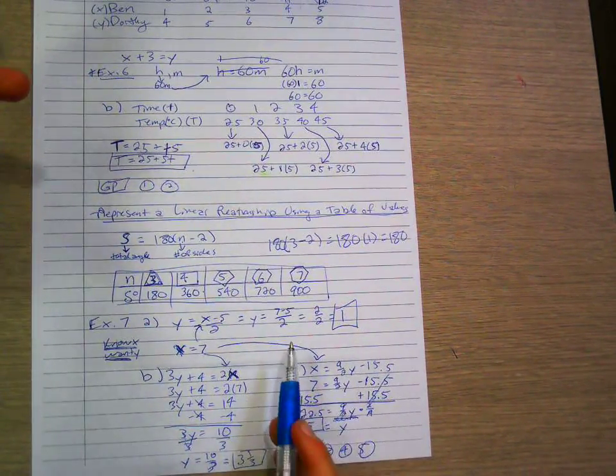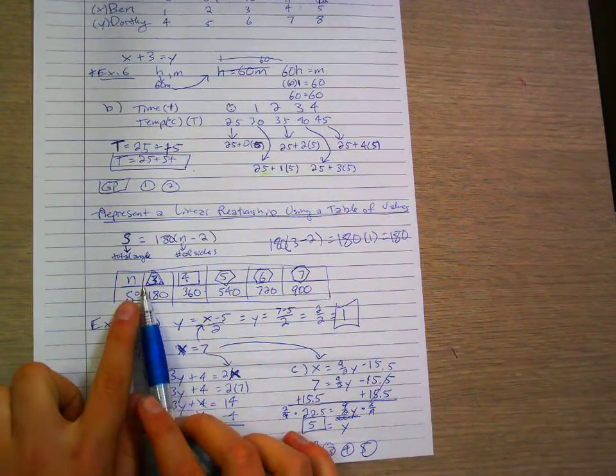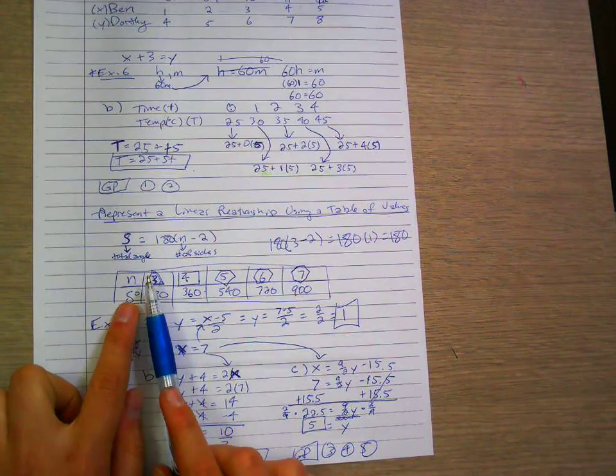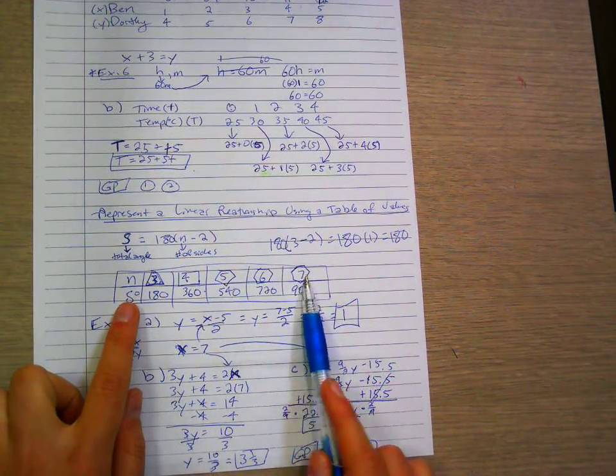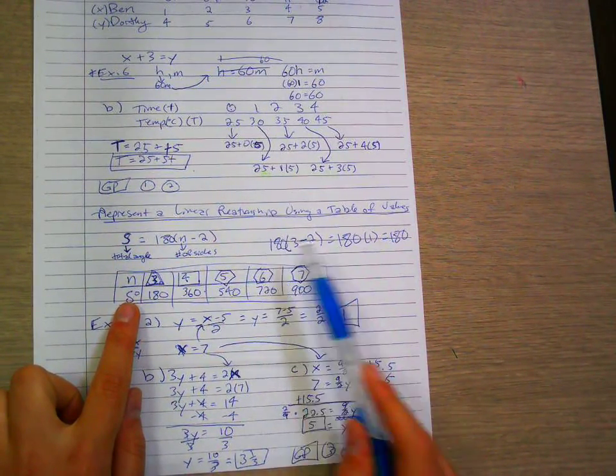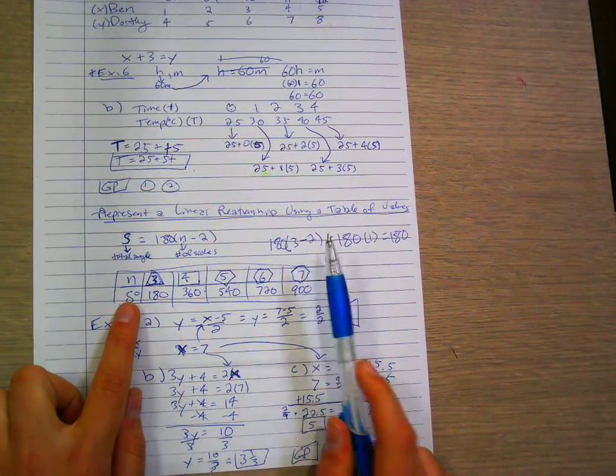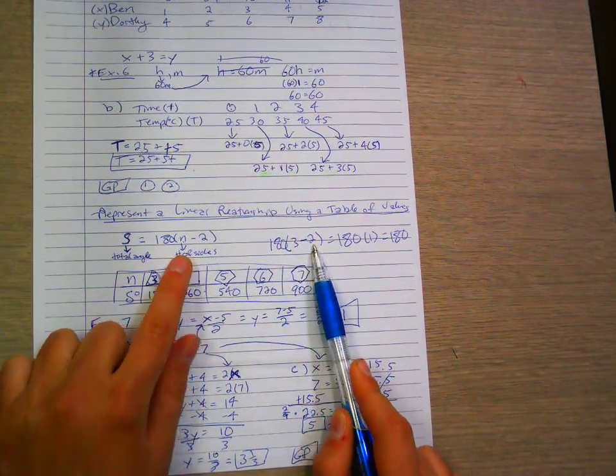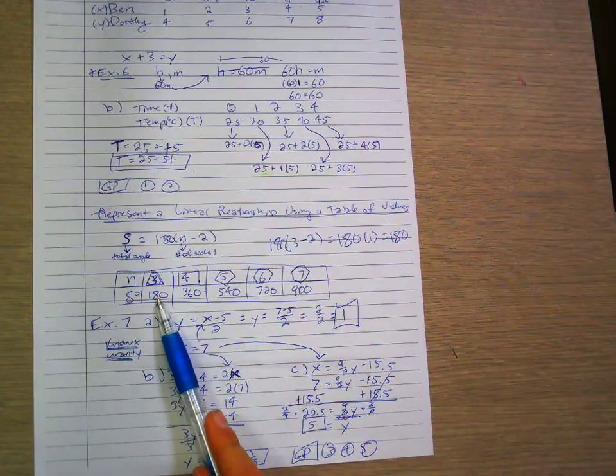Here we have plugged in all of these values for n, 3, 4, 5, 6, and 7 into this equation. For example, when I plug in 3 to the equation for n, it becomes 180, and I plug that in here. You do the same for 4, 5, 6, 7, and you get these values.